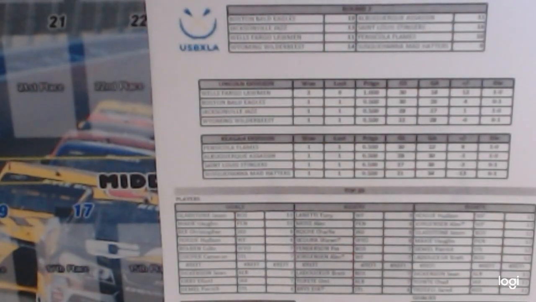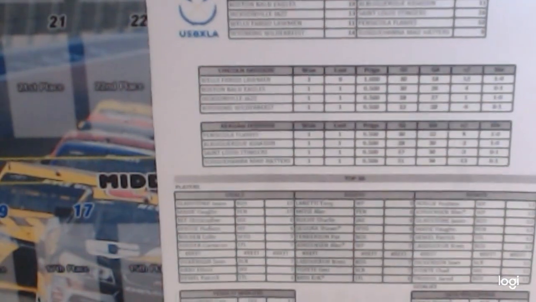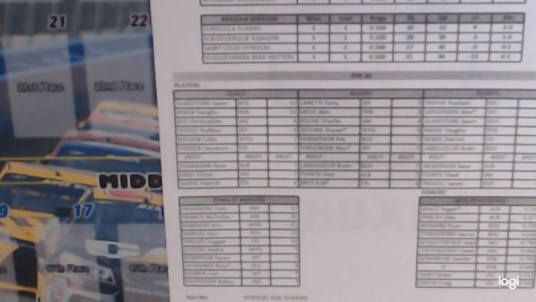So in the Lincoln division, we have Wells Fargo with a 2-0 record, the only team without a defeat. Everybody else is 1-1. So it's Wells Fargo, Bald Eagles, Jacksonville Jazz, and Wyoming. And in the Reagan division, Pensacola Flames, Albuquerque, St. Louis, and Susquehanna.